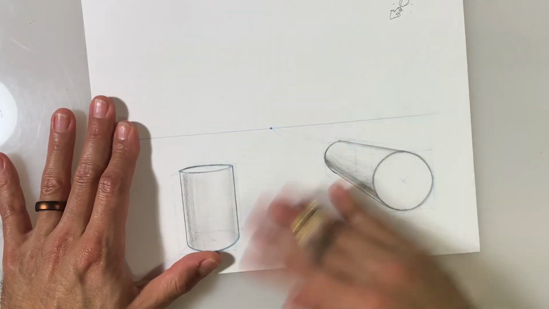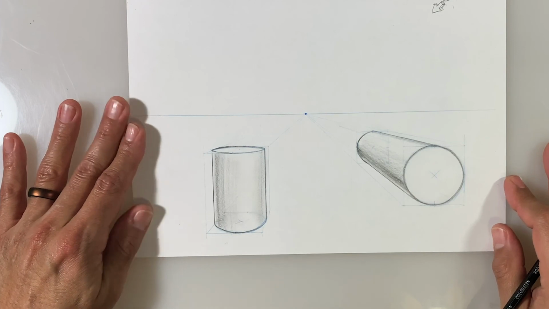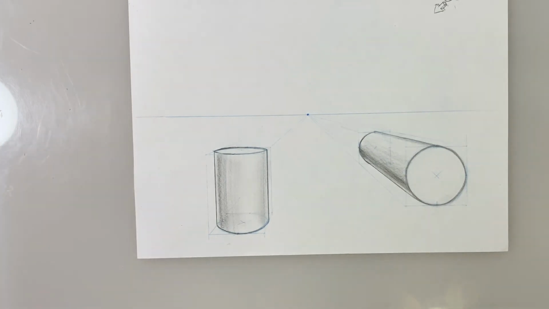Just trust me. All right, well, there are two cylinders in one-point perspective. Hopefully it worked out for you guys, and we'll keep practicing perspective in the next video.